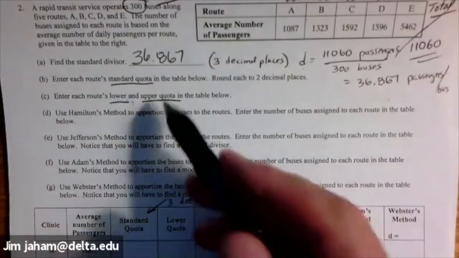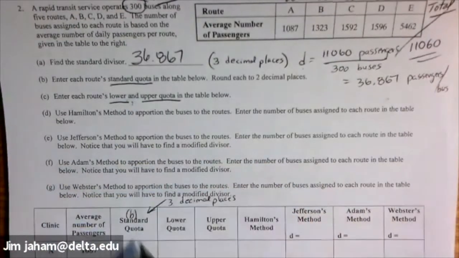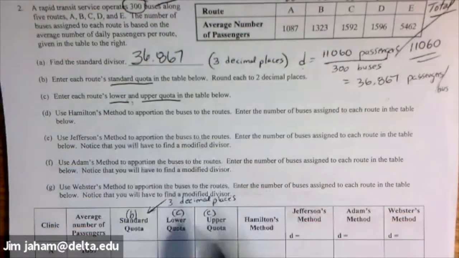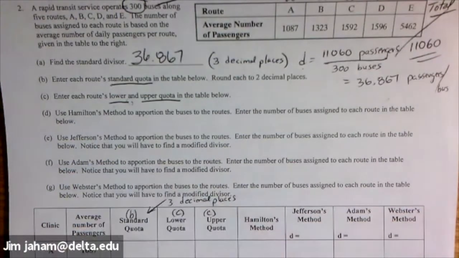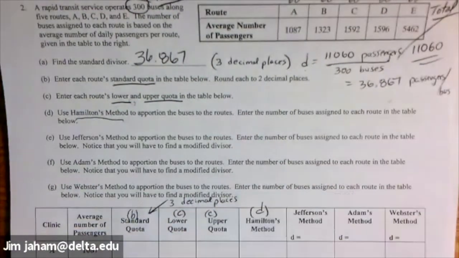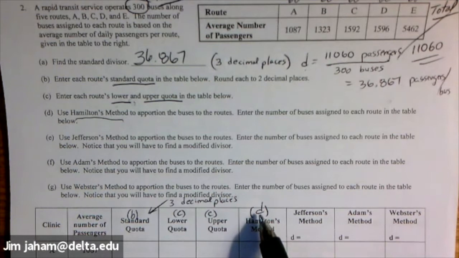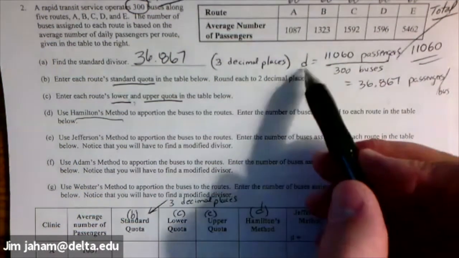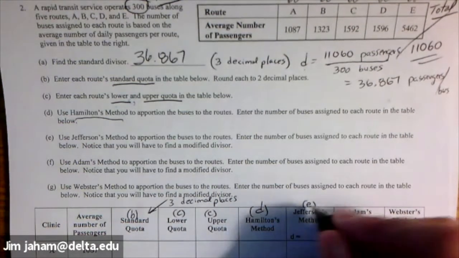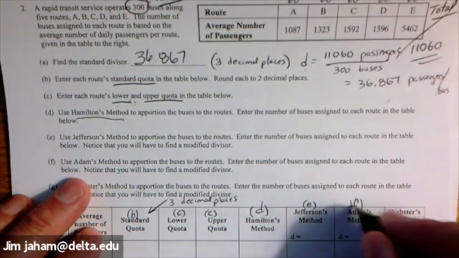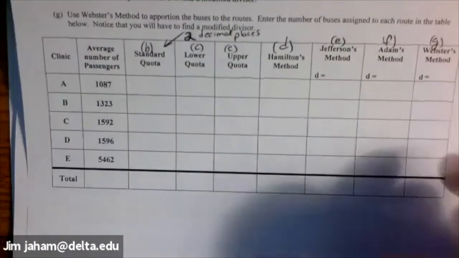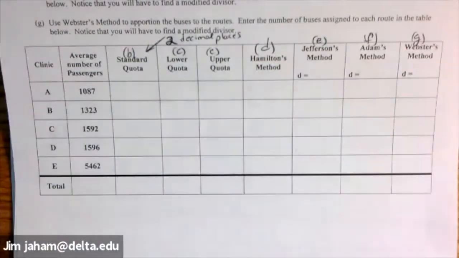So part B is to complete the standard quotas. Part C asks you to identify the upper and lower quotas. Part D says use Hamilton's method, which is not to be confused with the modified divisor or the actual standard divisor. E is Jefferson's, F is Adams, and G is Webster's. Now all these other ones, you'll start off with decimal numbers, but eventually you're going to be rounding them off to the nearest whole number.